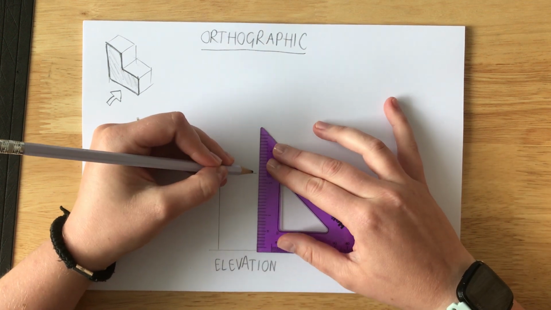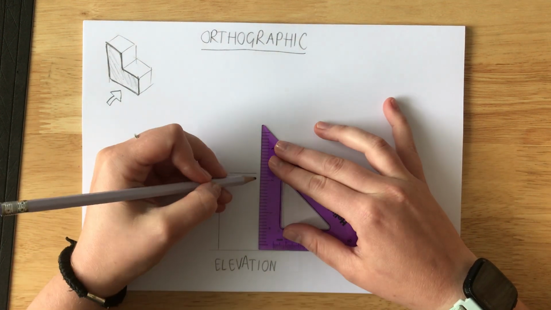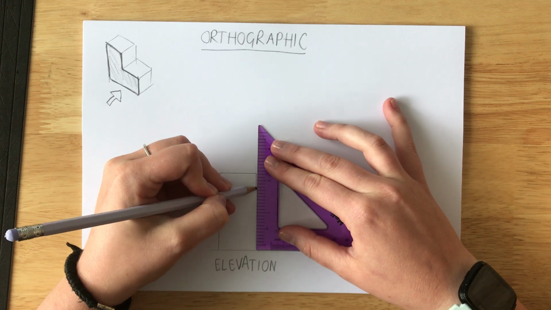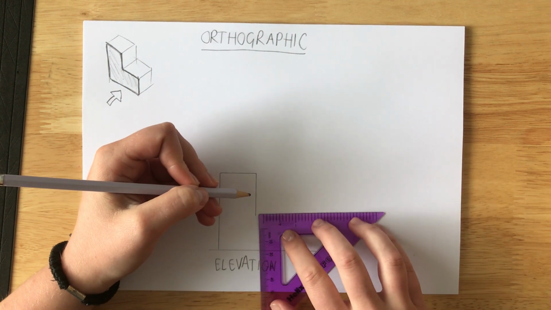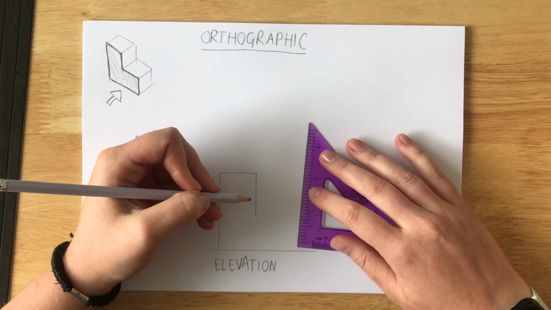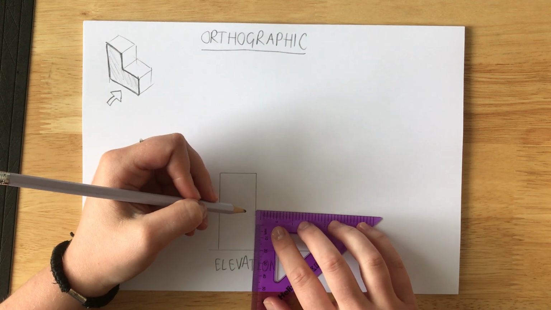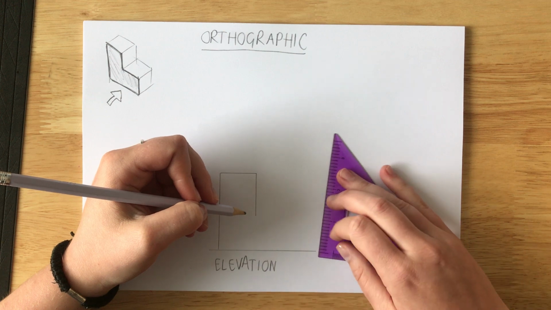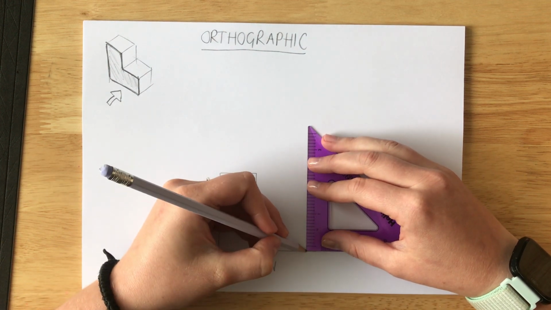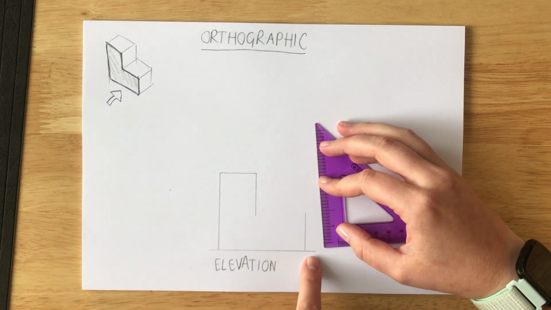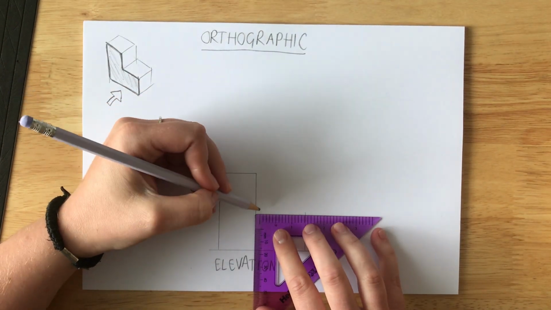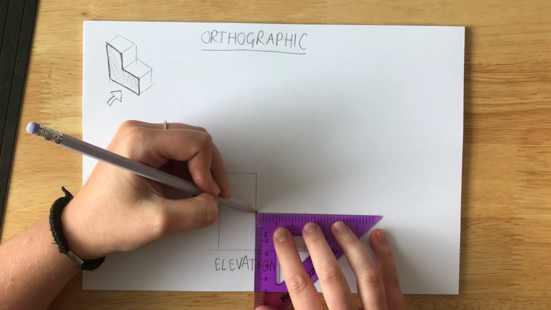So what I'm doing is lightly sketching, and you can see I'm using this to get these 90 degrees as best as I can, which is quite fiddly, but we'll see. I'm going to go a wee bit longer with my line so that I can build up that block.